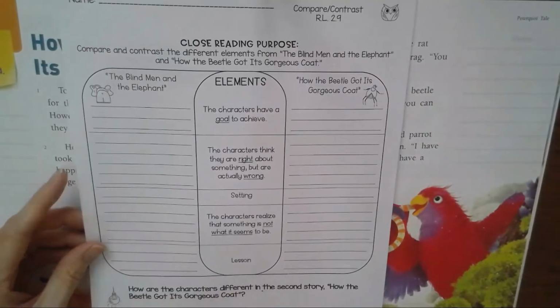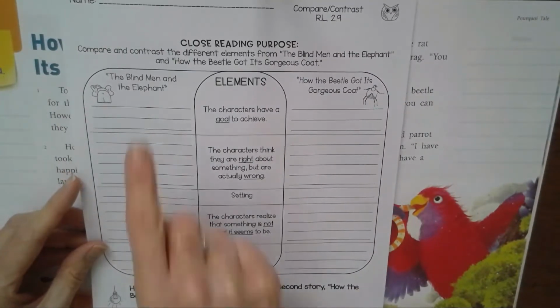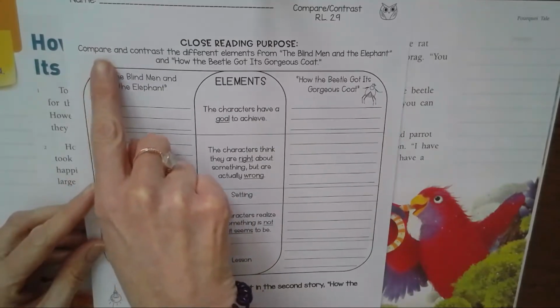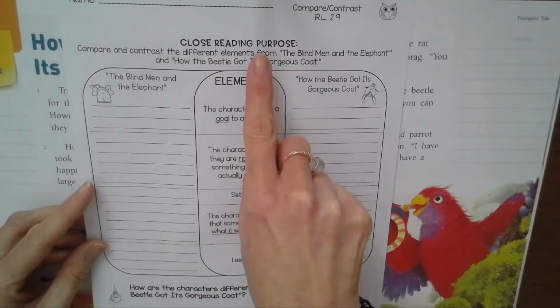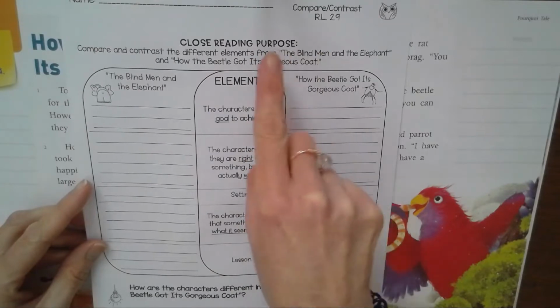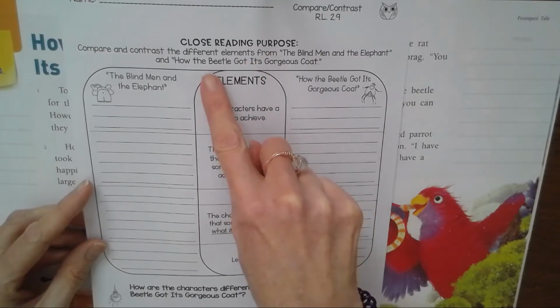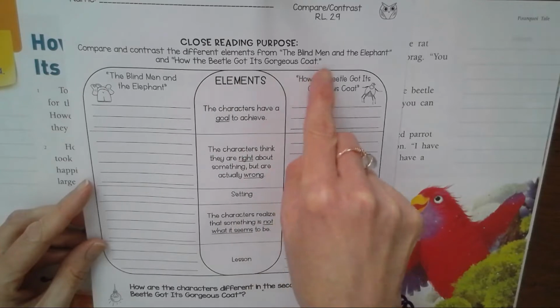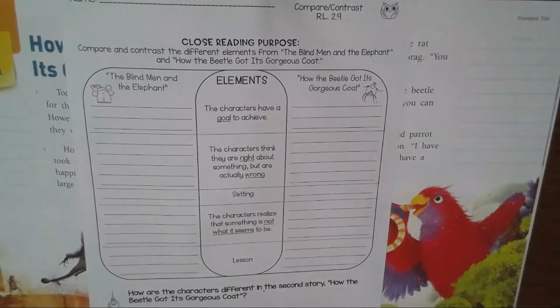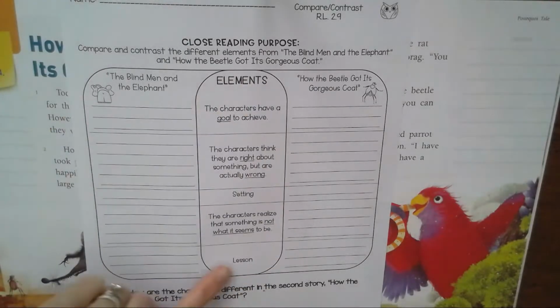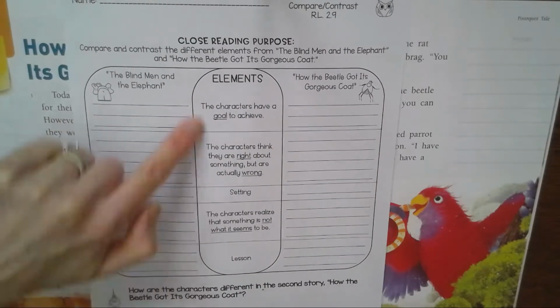It looks like this. At the top there are some directions. It says compare and contrast the different elements from The Blind Man and the Elephant and How the Beetle Got Its Gorgeous Coat. So if you look in the center column, we have things that are the same.